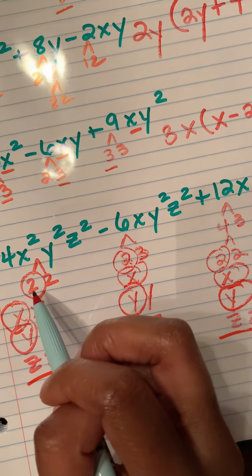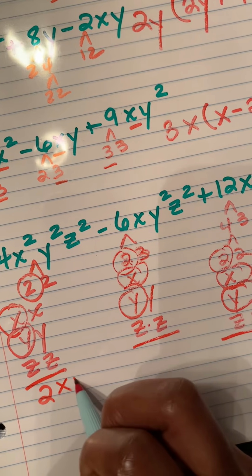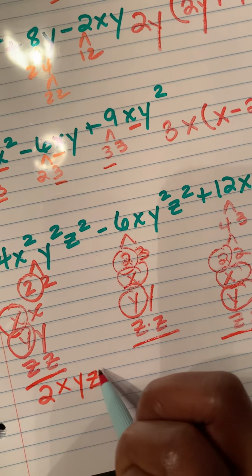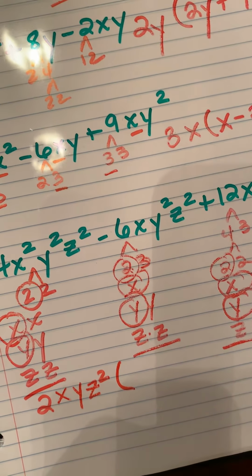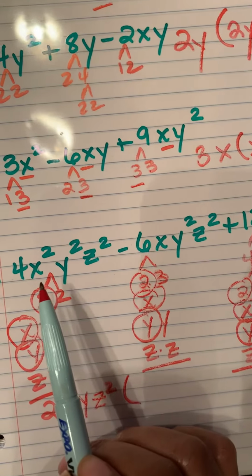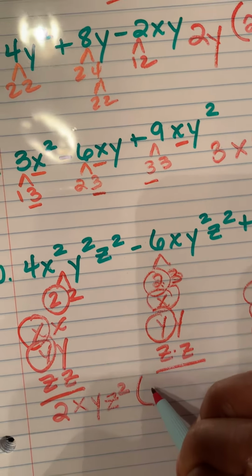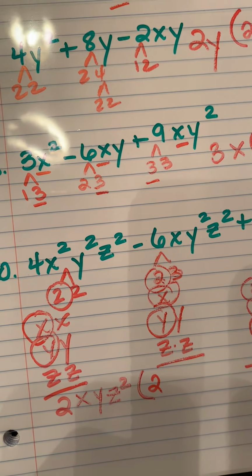So what they have in common, they have a 2, they have an x, they have y, and they have z to the 2nd power. That's what they all have in common. Help me figure this out. So I need 4. I have 2 so far, so 2 times 2 is 4. I mean, yes, 2 times what is 4? 2. I need 2 x's.